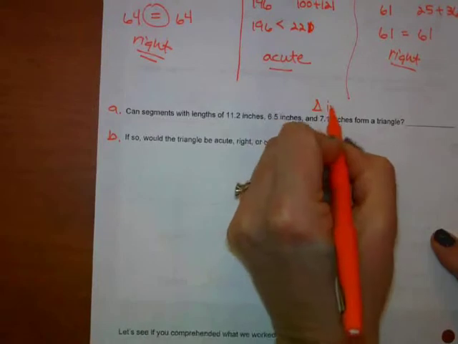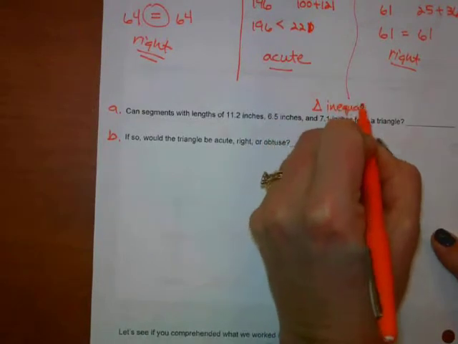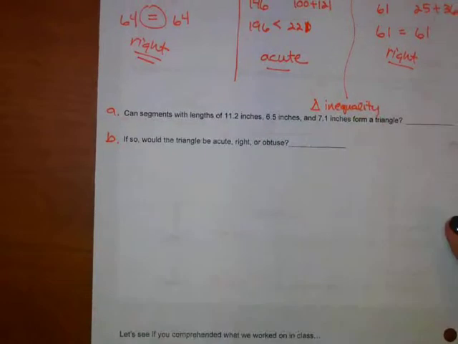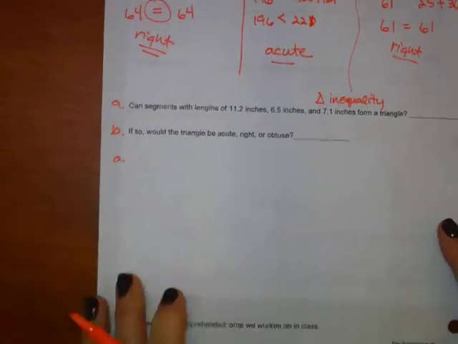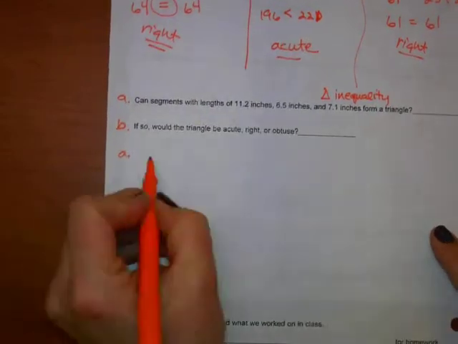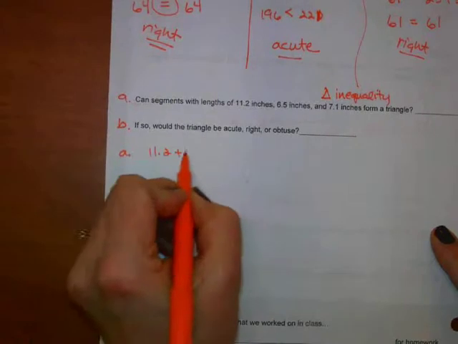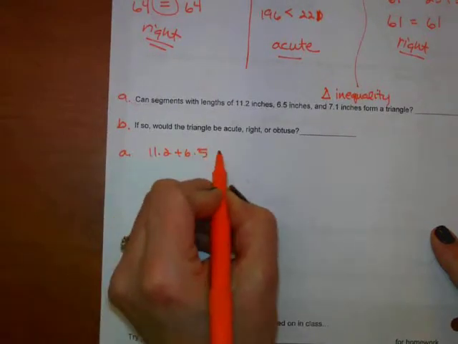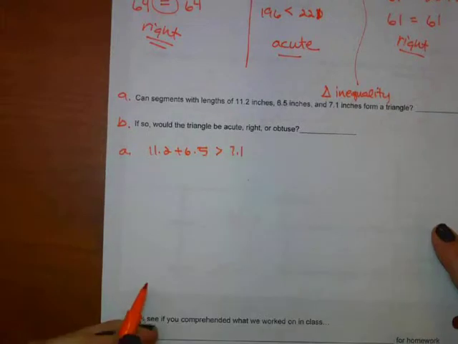The triangle inequality theorem was, if you add two sides together, they have to be what? Bigger than the third side. So you have to check all the combinations to see if it can form a triangle first. So we'll do 11.2 plus 6.5. Is that greater than 7.1? Yes, it is. Okay? And then you do the other combinations as well.